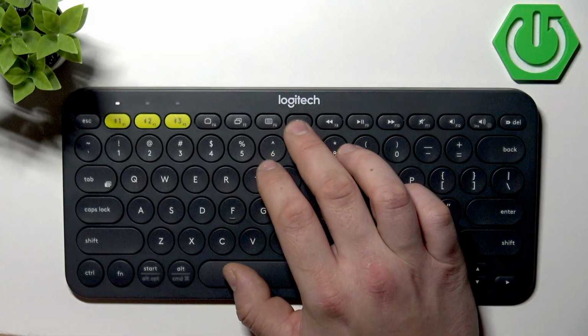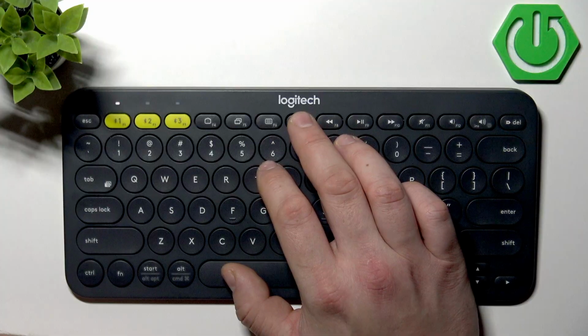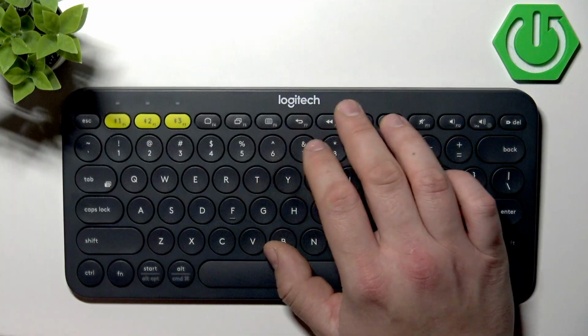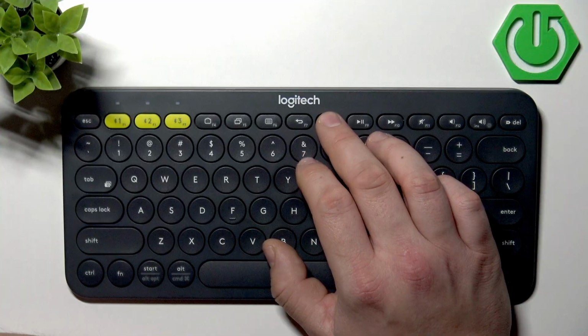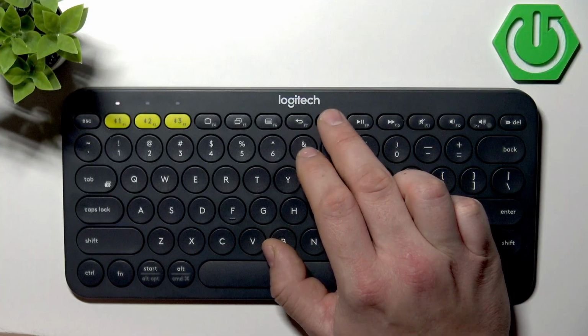F7 is for back. On iOS it's for home. F8 is for previous track on every source.